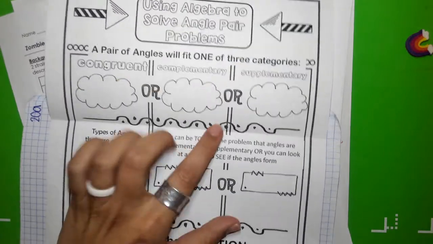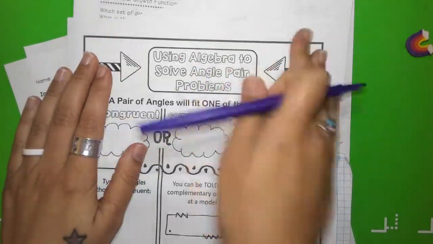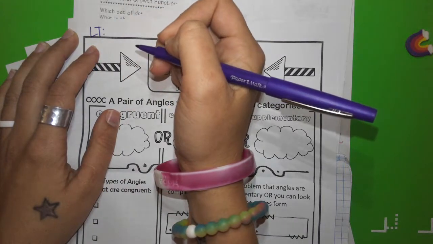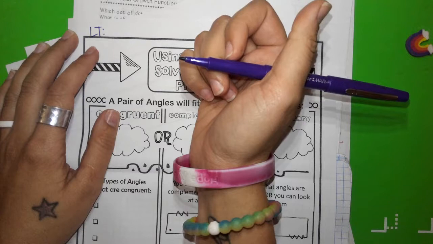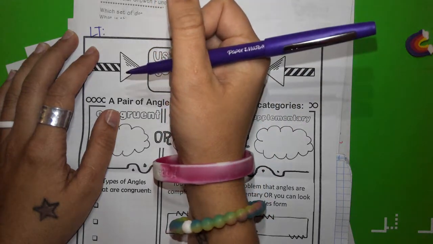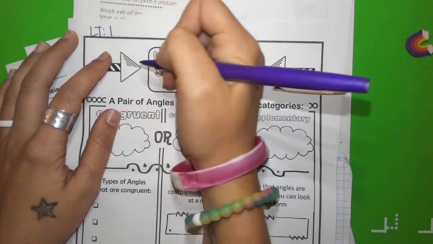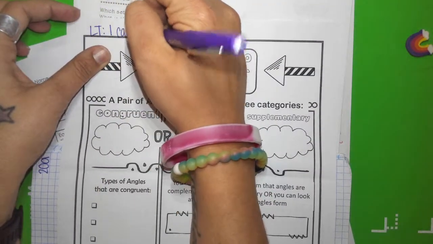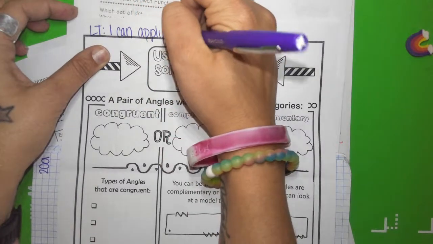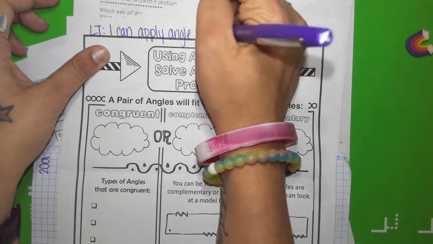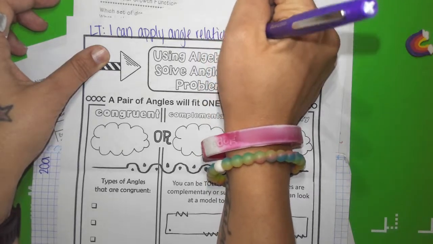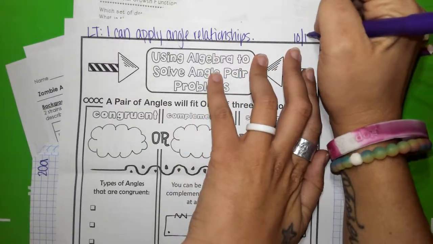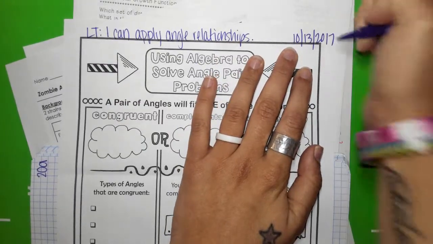So, today, our learning target, which we're going to write at the top here. I don't know if y'all noticed this, but I started the lesson already. So please be quiet. I need y'all to be quiet. I can apply angle relationships. I can apply angle relationships. That's what we are doing today on October 13th, 2017.